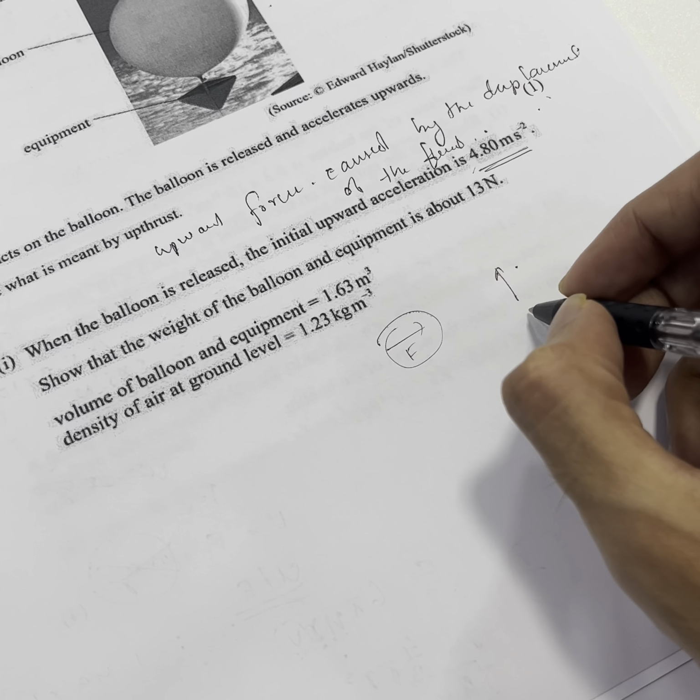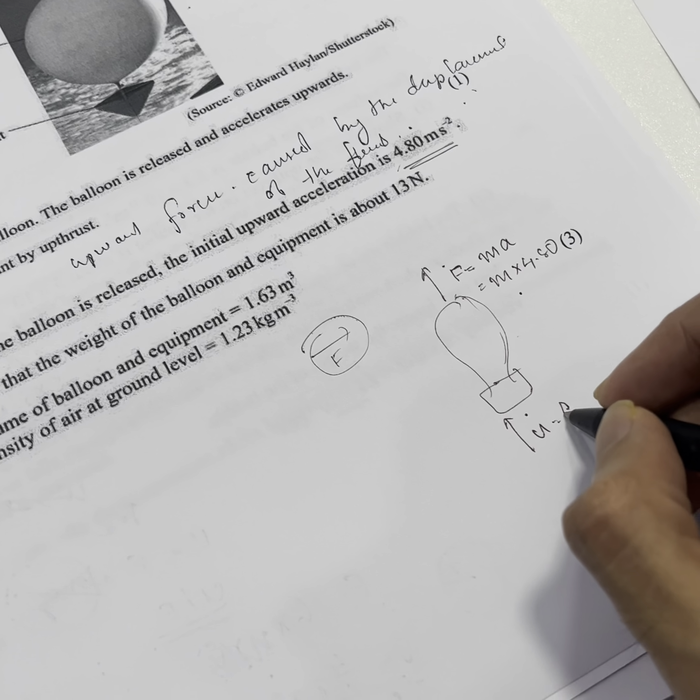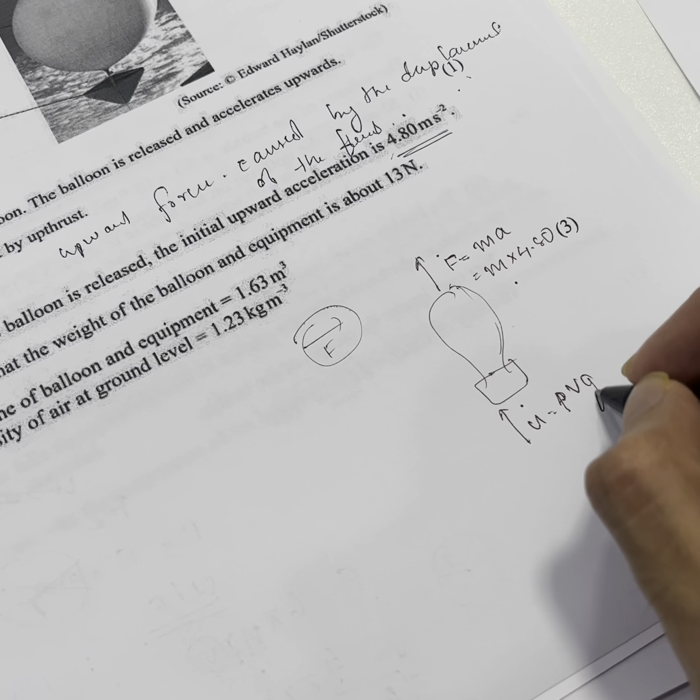And that force will be given by Newton's second law. Force is equal to mass into acceleration. So we can write mass into acceleration here is equal to 4.80 meter per second square. So this is the force in the upward direction. Who is providing this upward force? The upthrust is actually providing the upward force. So what is the equation for upthrust? Upthrust is equal to rho Vg.